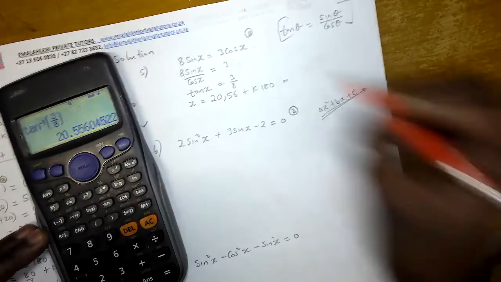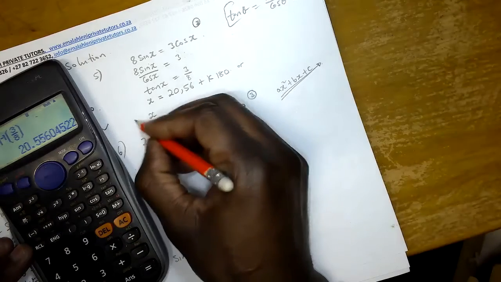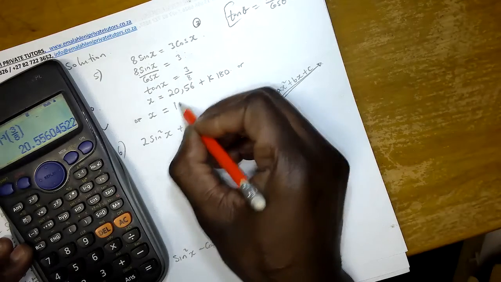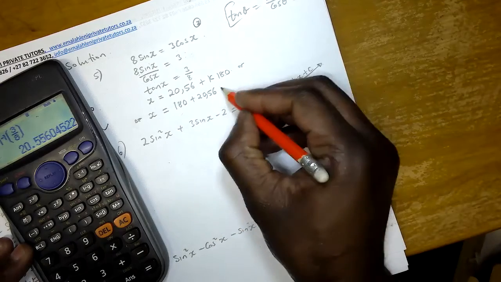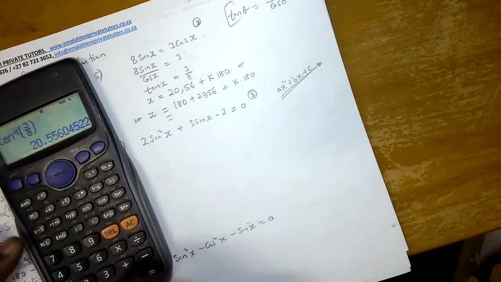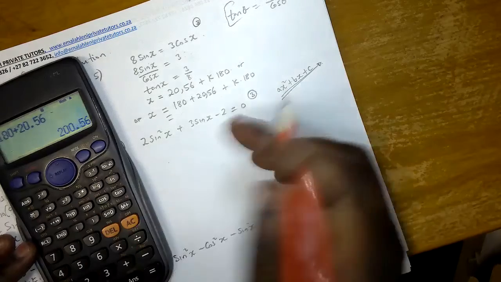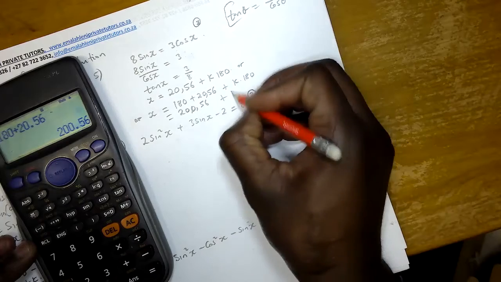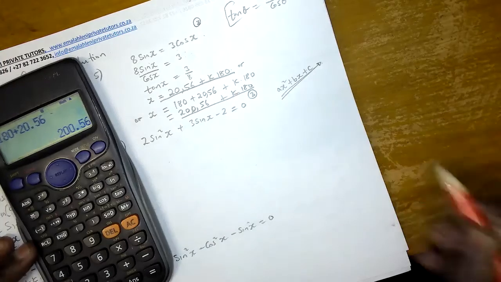Or how do we get the second angle? Let's put here x is going to be equal to 180. Remember what we do: 180 plus 20.56 to get the angle in the third quadrant, plus K 180. Then what do we get? 180 plus 20.56, we get 200.56 plus K 180. So this becomes your two answers. You always have to give a pair of answers.